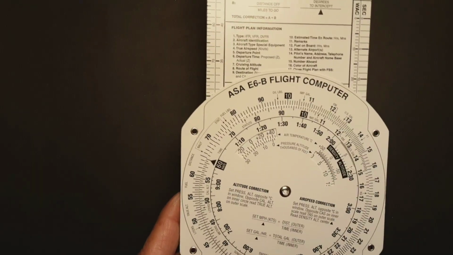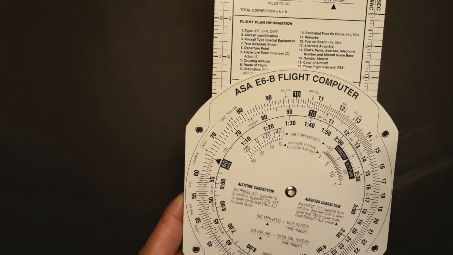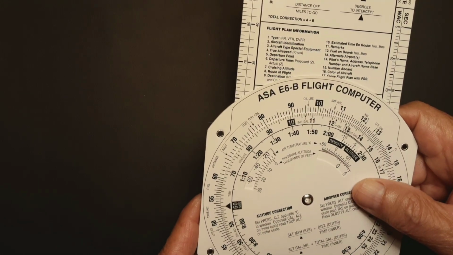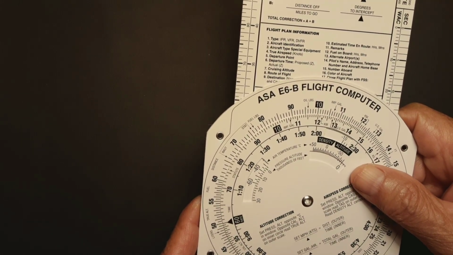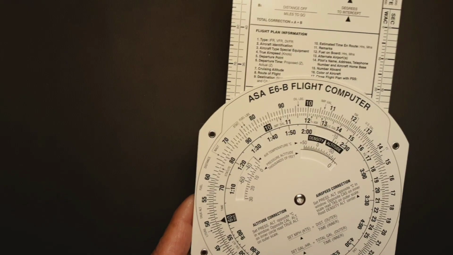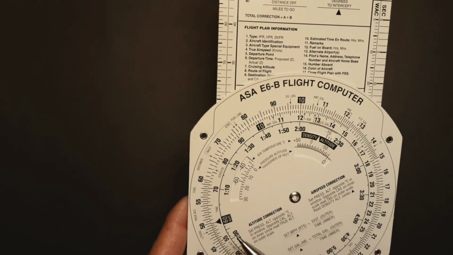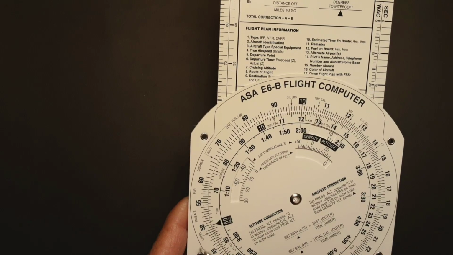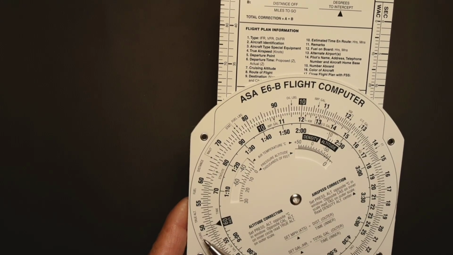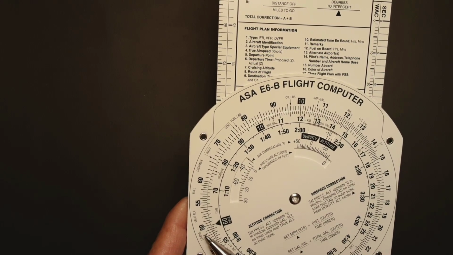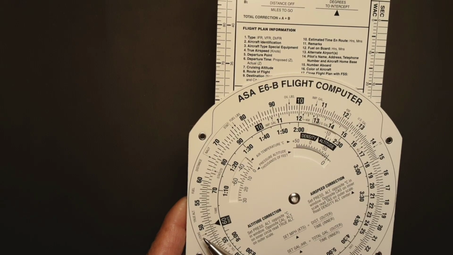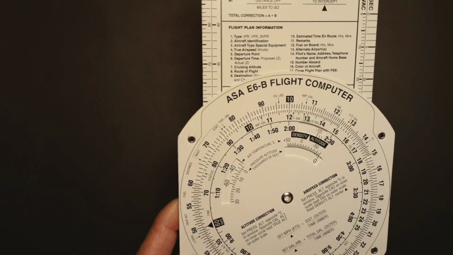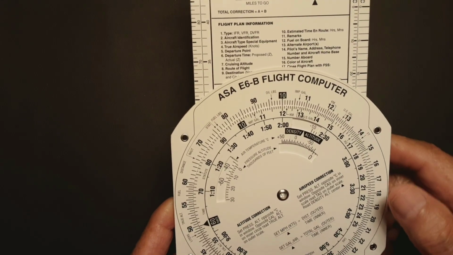Let's put the index on the 5. We look. Here we go. As I said before, here we see 50. But remember I told you that it could be 5, could be 0.5, could be 50, could be 500, 5,000 or whatever. So it depends on the skill of the pilot.